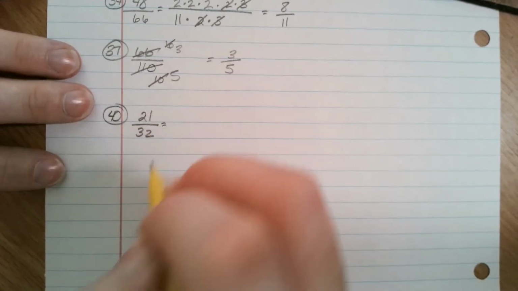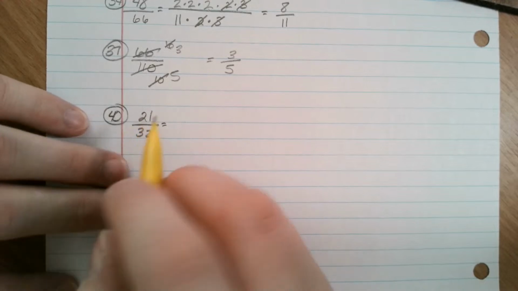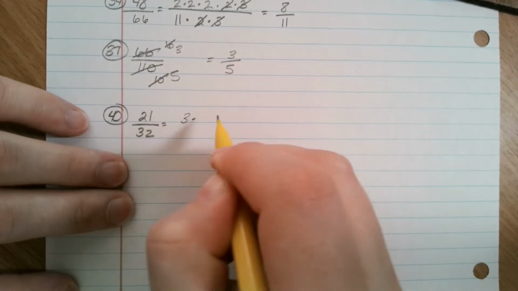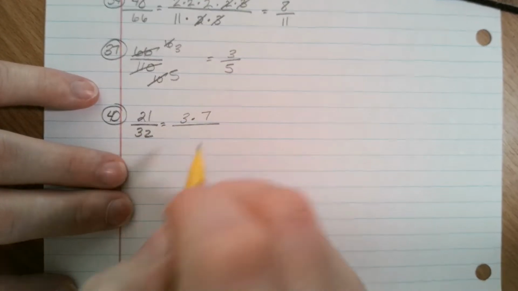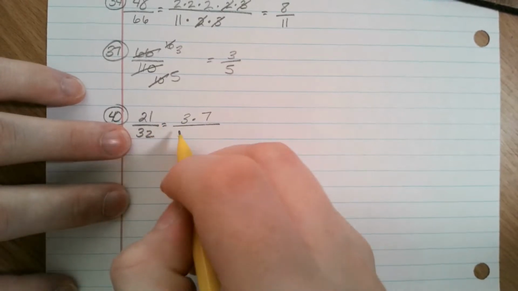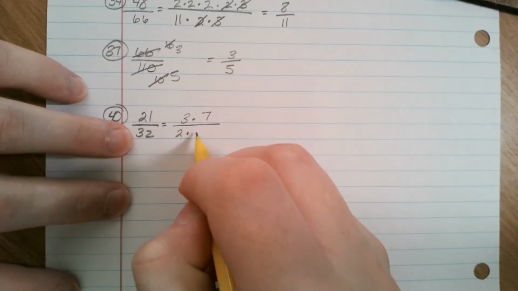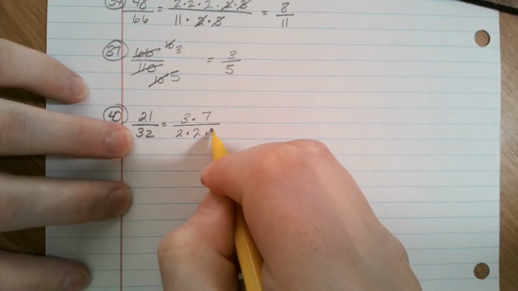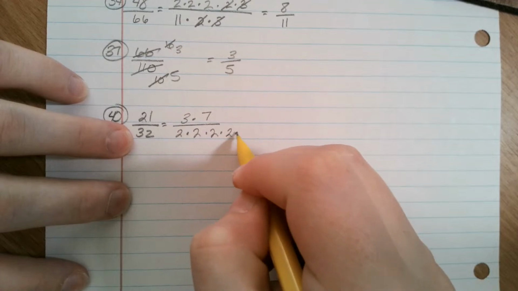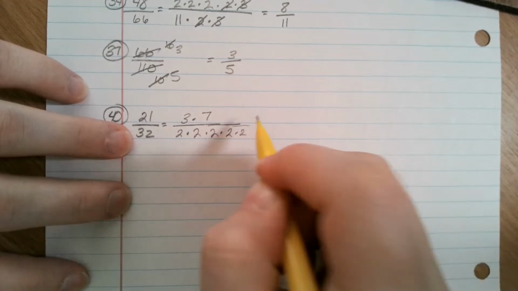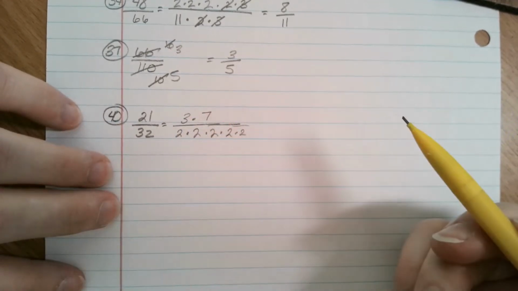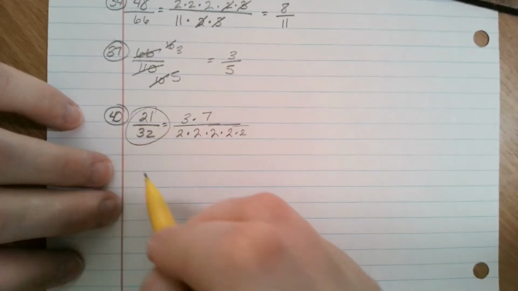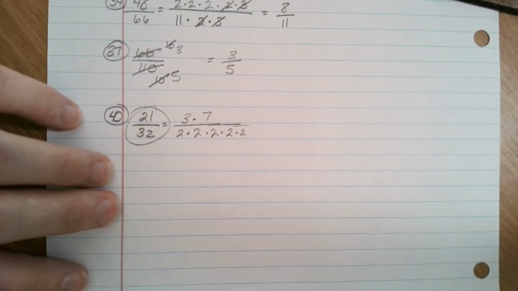All right. From factoring, 21 is 3 times 7. 32 is 2 times 16. 16 is 2 times 8. 8 is 2 times 4, and 4 is 2 times 2. We have nothing in common. So this is the simplest form that fraction is in.